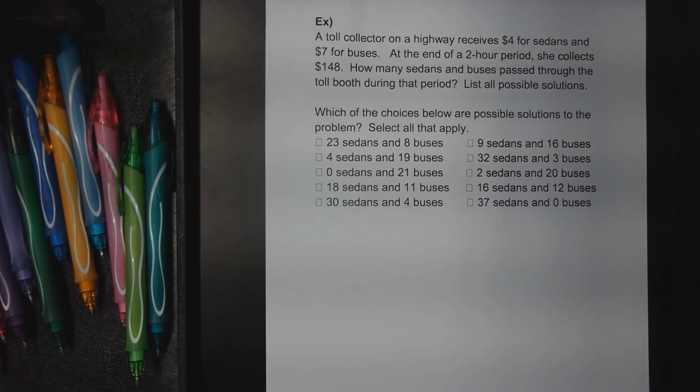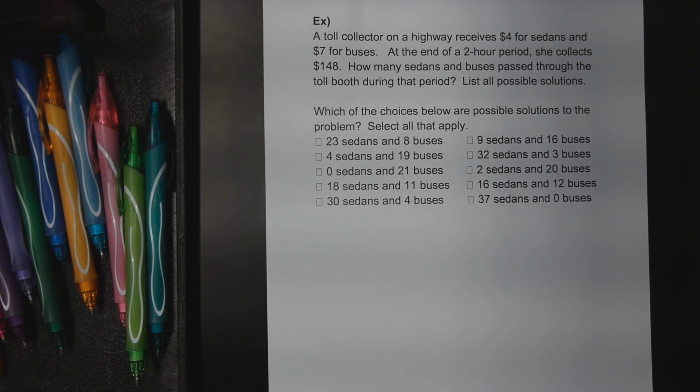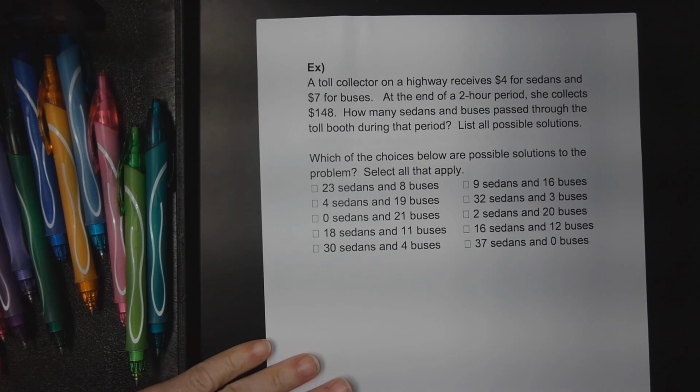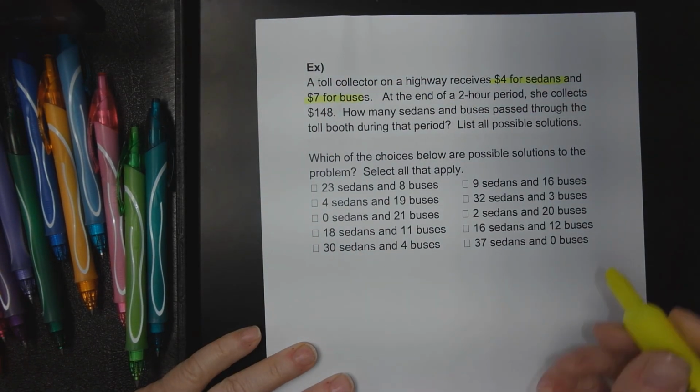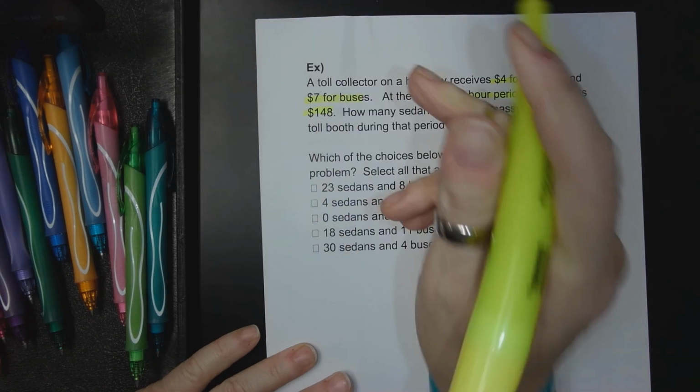This one is, it's not hard math, but I know y'all are going to be like, my gosh, this is a lot of steps. Okay, so a toll collector on the highway receives $4 for sedans and $7 for buses. At the end of a 2-hour period, she collects $148. How many sedans and buses pass through the toll booth during that period? List all possible solutions. So we're going to figure out how many of each pass through. Okay. So we know that it's $4 for sedans, $7 for buses, right? There's a 2-hour period and that she collects this much money.